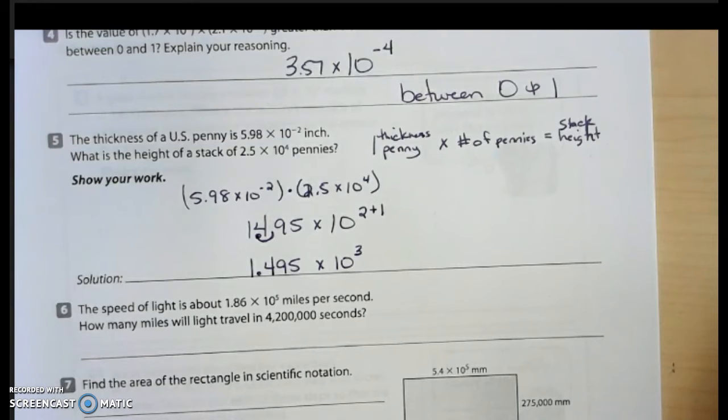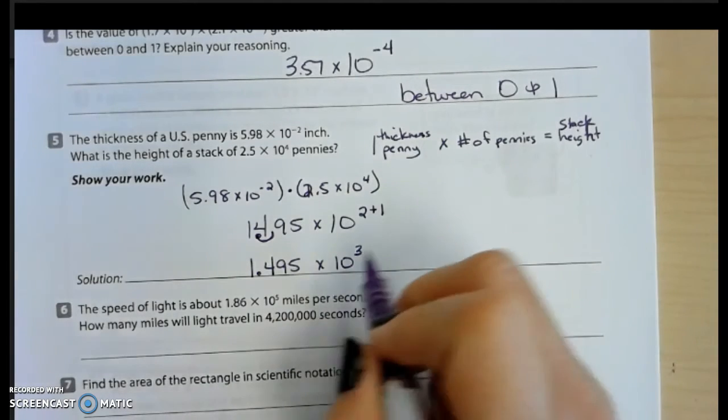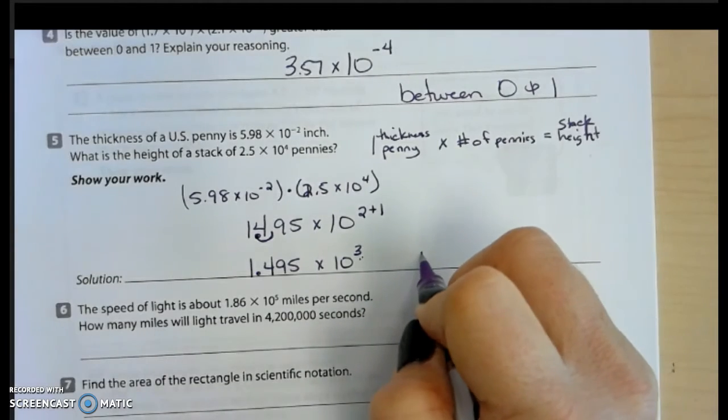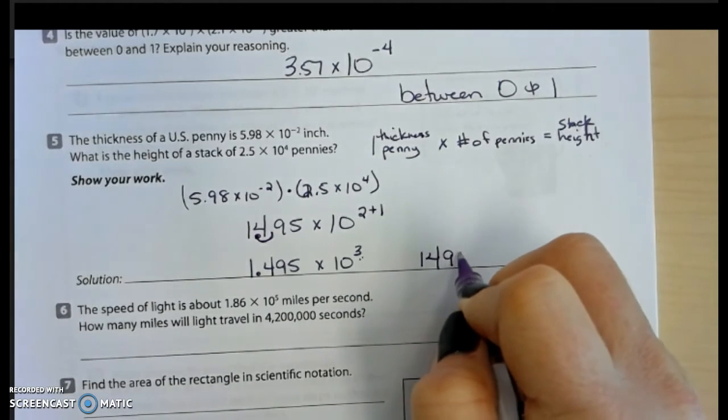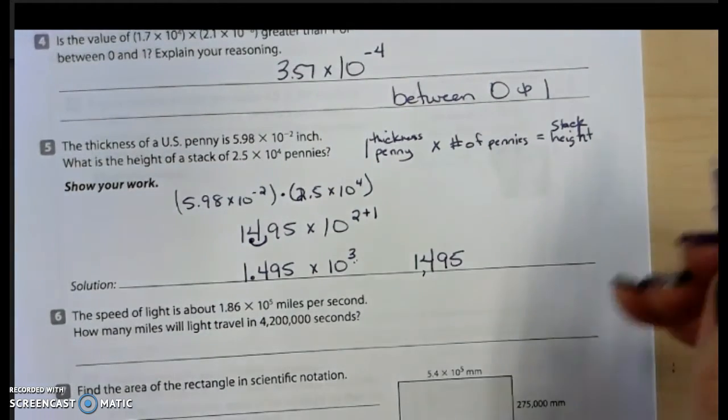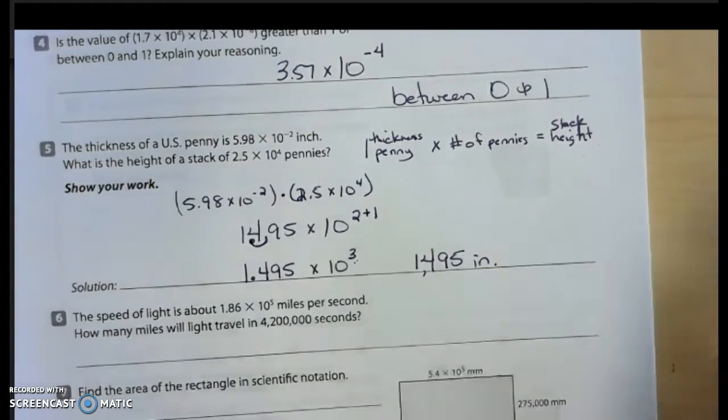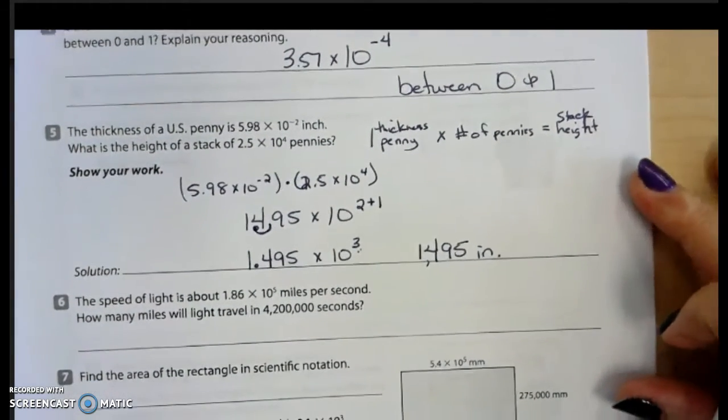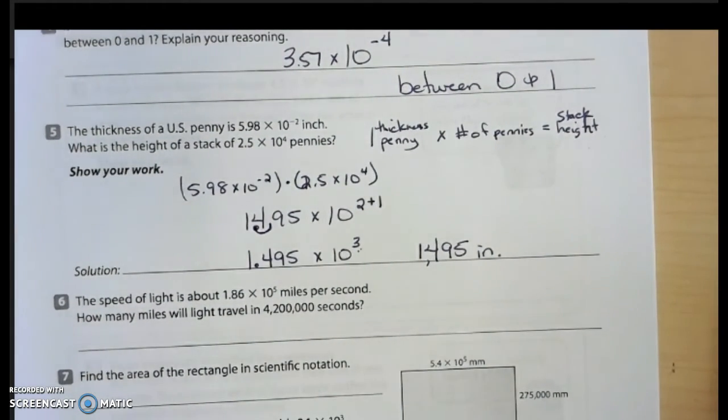Now, if you're really curious about what that height would actually be, you would move your decimal, and you would have 1495 inches. That's a lot. It was a lot of pennies.